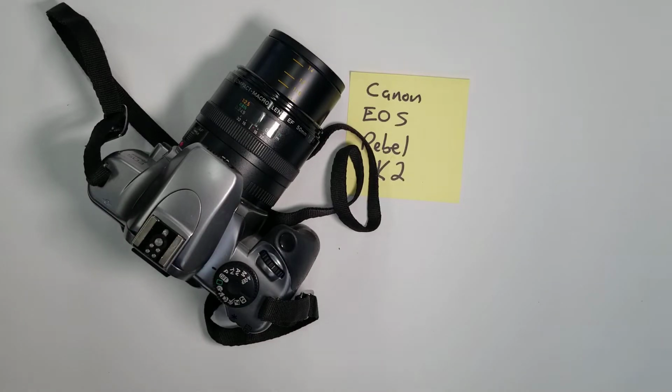It's a pretty straightforward camera. It is autofocus, and if you have any questions, feel free to always reach out.